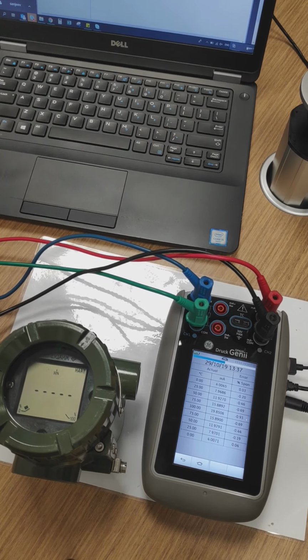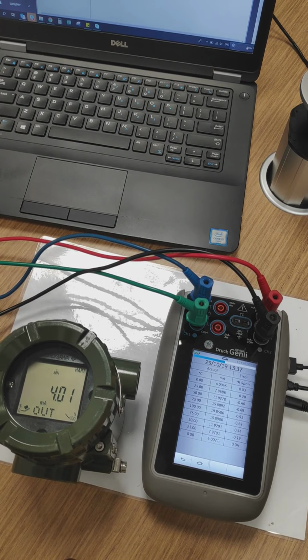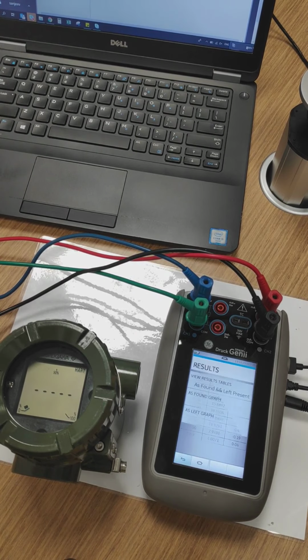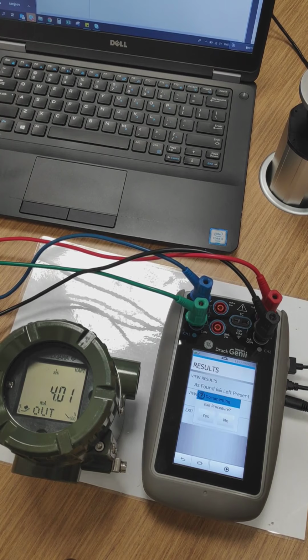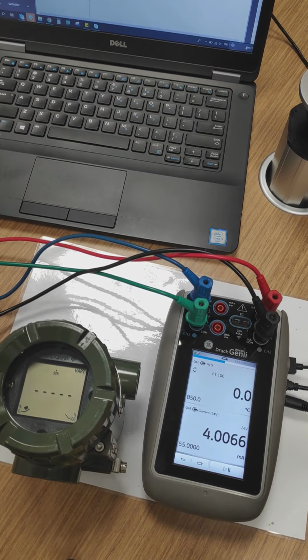So we are done now. You can also see the graph. See, the error is within the specifications. We don't have any red. Exit procedure. Yes, we are done now.